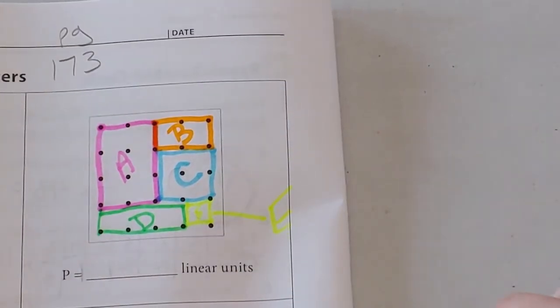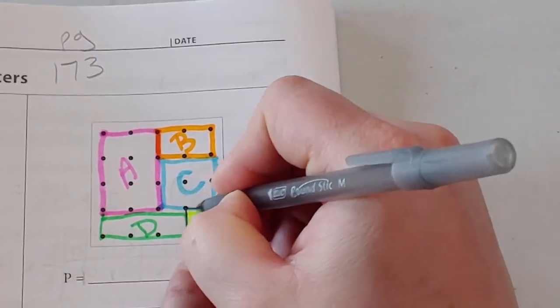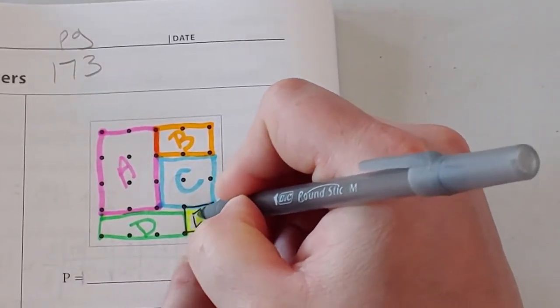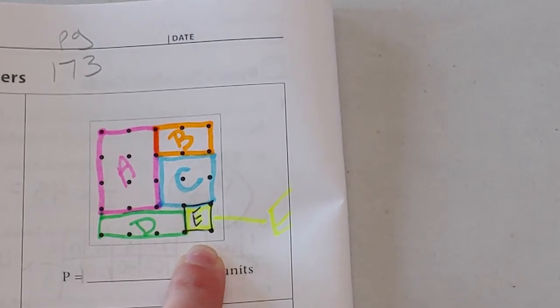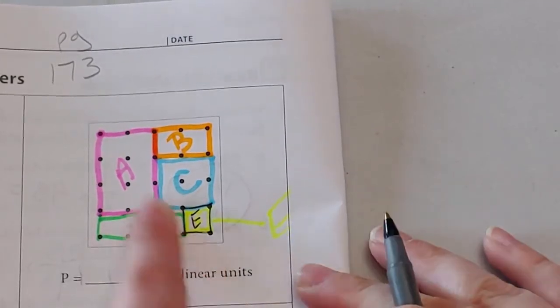Okay, pause here if you need to. Oh, you can't see the yellow. Okay, we'll just do it this way. There we go. Pause here if you need to. Make that in your journal or in your workbook.